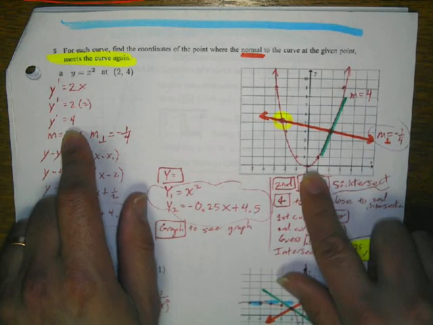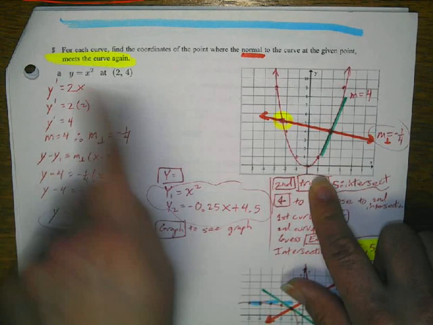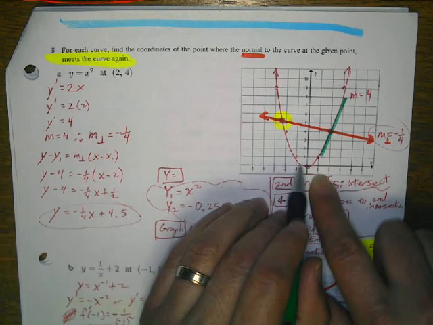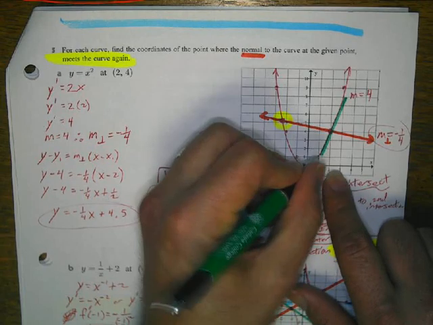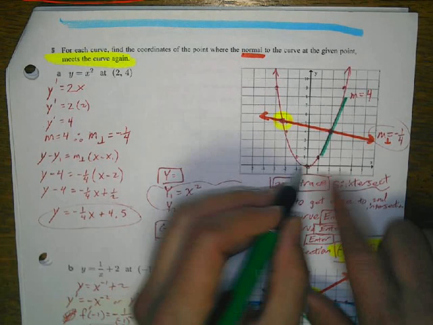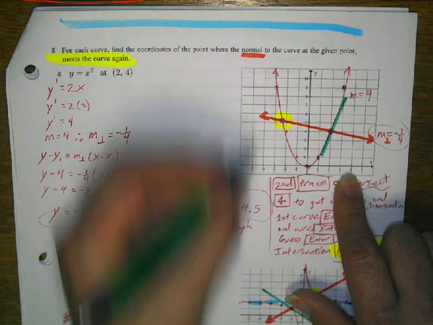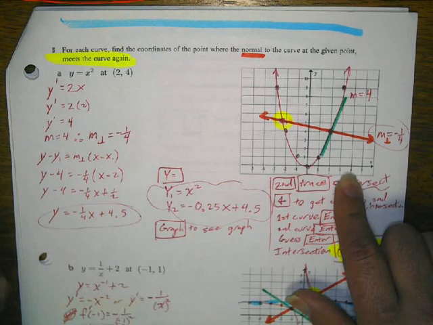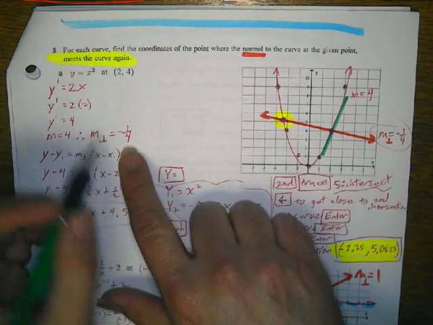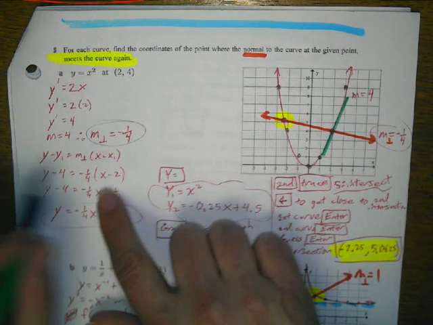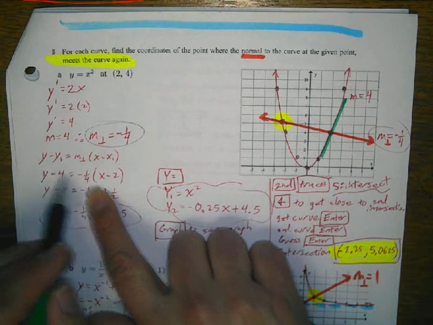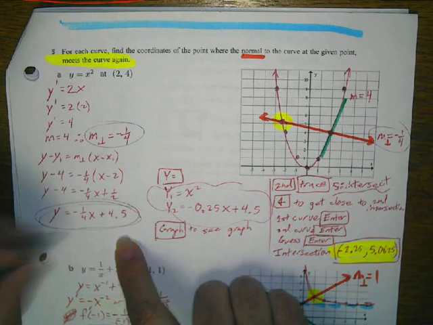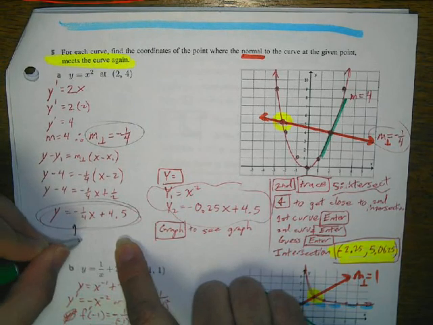So I just drew the curve here, y equals x squared. So that's pretty easy to draw. When x is 1, y is 1. When x is 2, y is 4. When x is 3, y is 9. So I got these points here to plot. Okay, so I got my perpendicular slope, and my point is 2 and 4. So I go through this process, and here is my perpendicular line, my normal line.